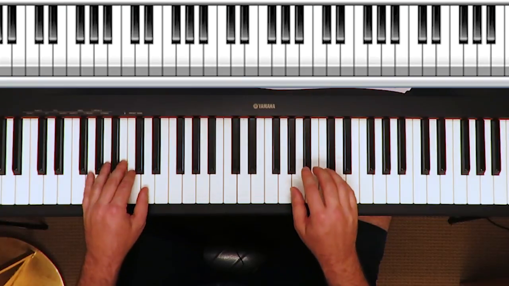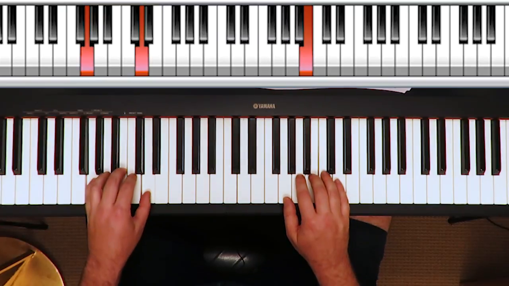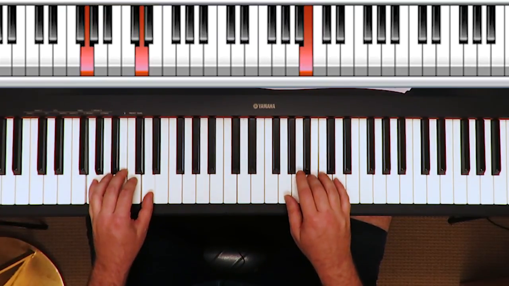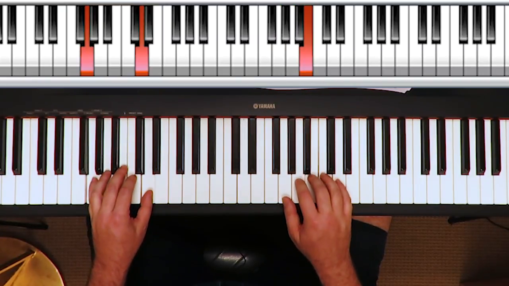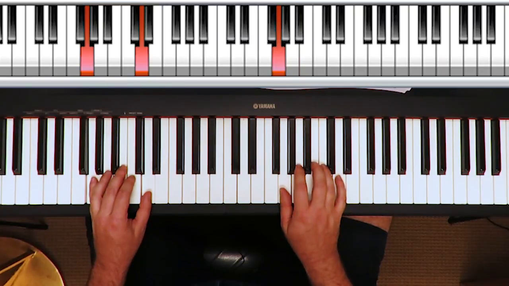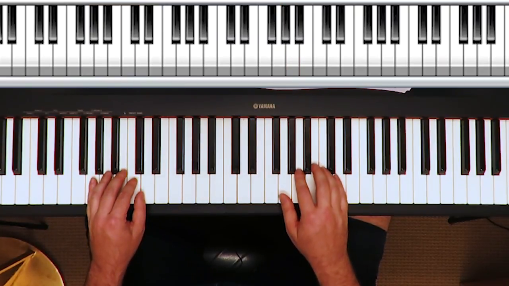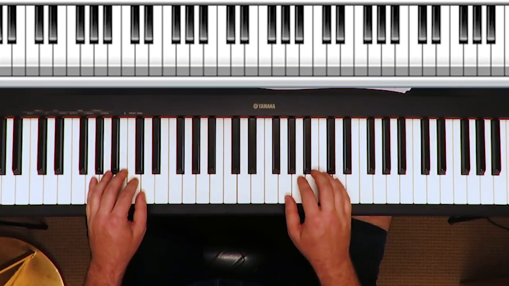Ready? Go. 1 and 2, 3 and 4, 1, 2, 3, 4, 1 and 2, 3 and 4, 1, 2, 3, 4. Good. Now, focus on articulation. Remember, use your voice like a conductor. Let your conducting voice tell your hands when to play legato and when to break. It's just like conducting, except you're not using your hands to conduct, you're using your voice because you're using your hands to play because you're a pianist, right?